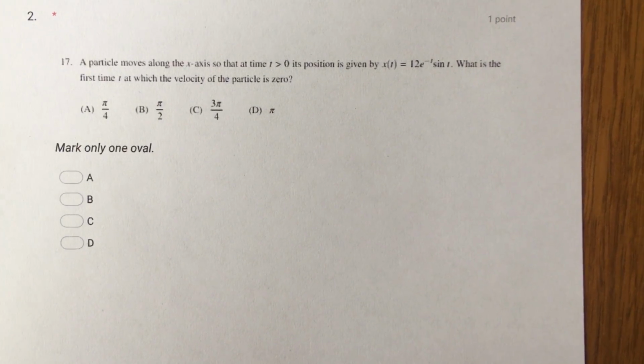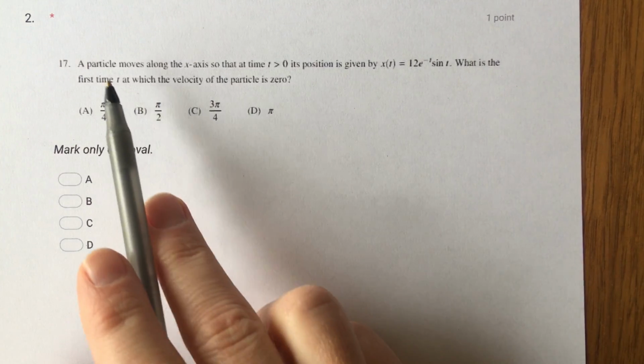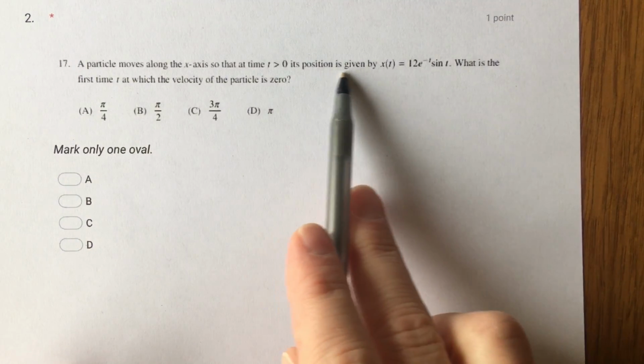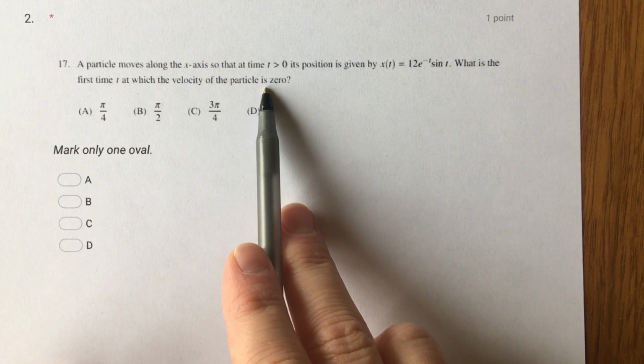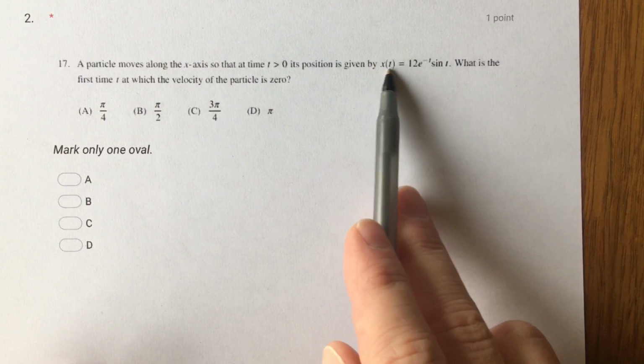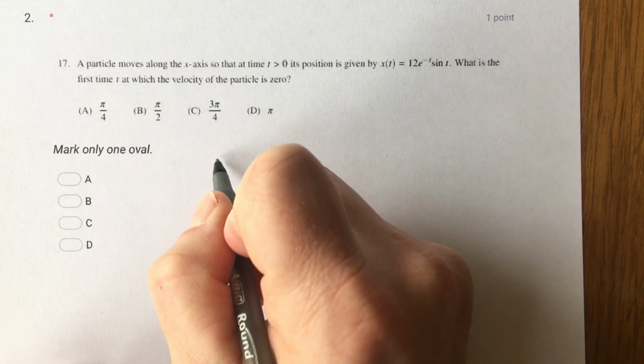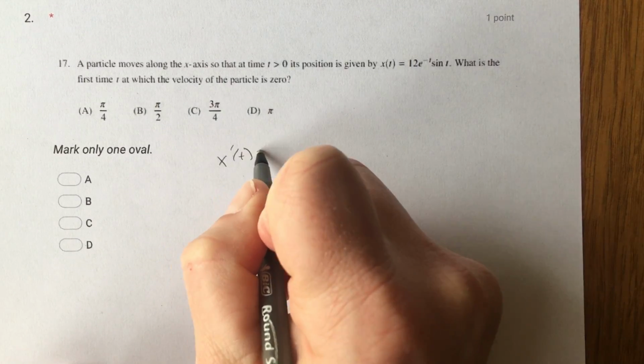All right, we're going to do problems 1 through 5 on review day 2. The first one says a particle moves on the x-axis, so its position is given by this, and we want to know when is the velocity first equal to 0. So this is a position function, so to get velocity we're going to have to take the derivative of that.